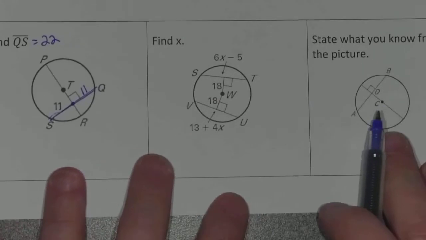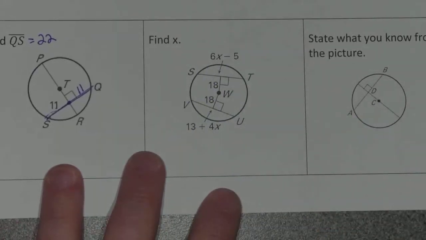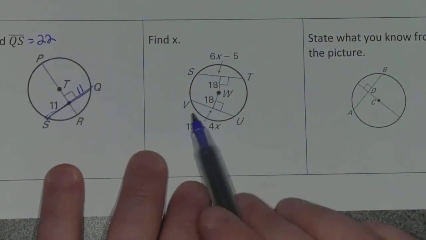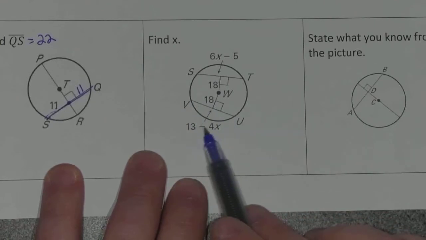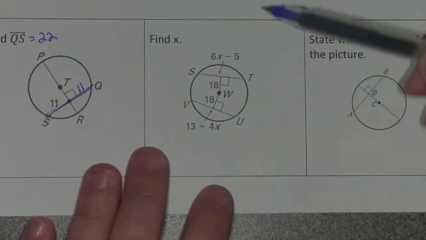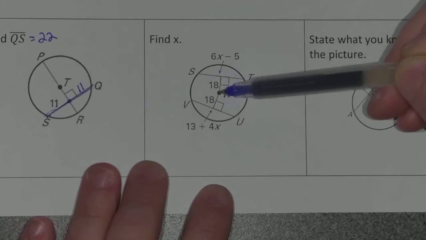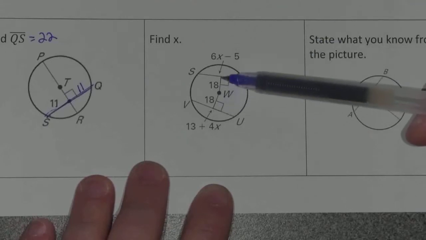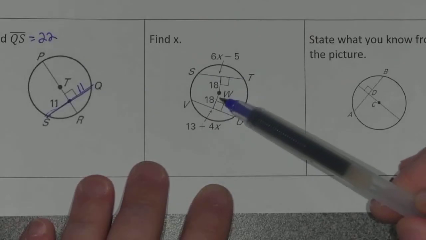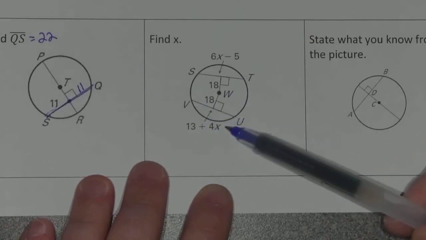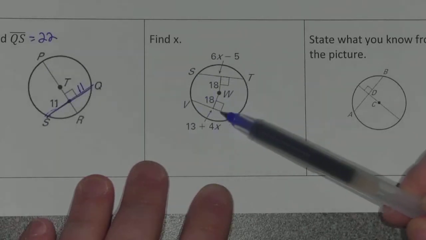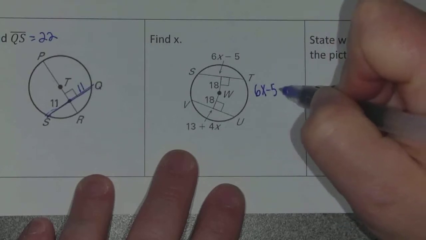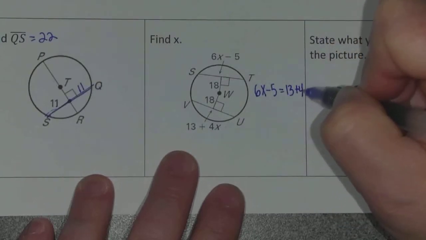Okay. Next one then, a lot of stuff going on here in this circle, but it says to find x. It says the length of this chord is 6x minus 5, and the length of this chord is 13 plus 4x. Now, we had a rule that said if our chords were equidistant from the center of the circle, then the two chords would be equal to each other. Do you guys see how this chord is 18 away from the center of the circle? This chord is 18 away from the center of the circle. So what do I know about the length of the two chords? They're equal. So I get to go 6x minus 5 equals 13 plus 4x.